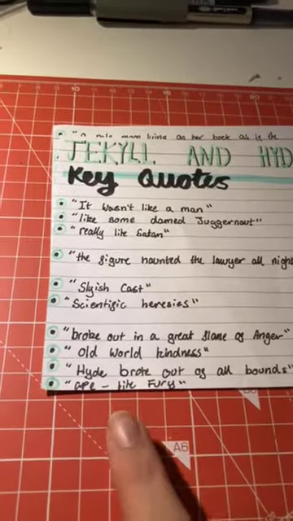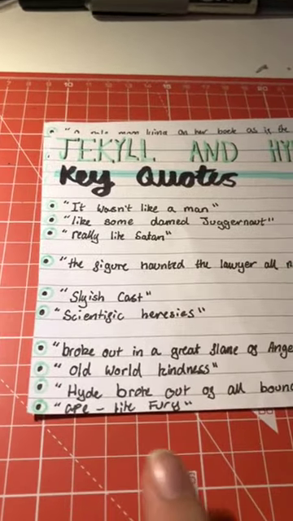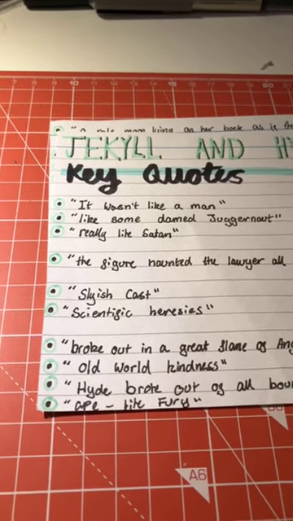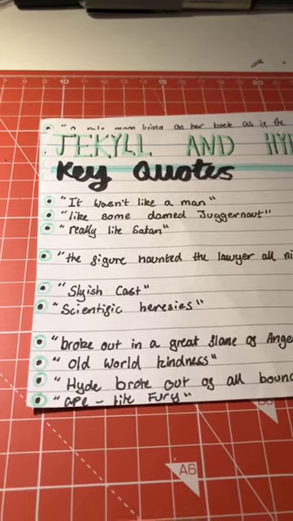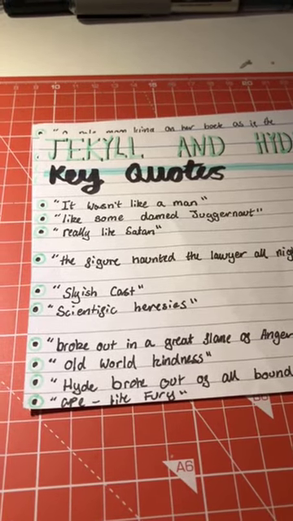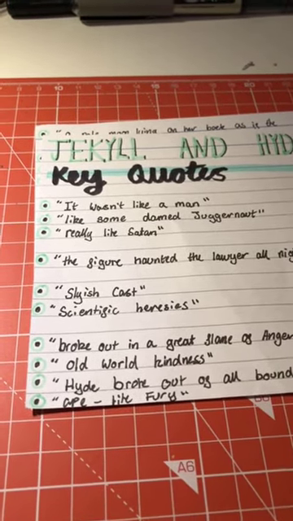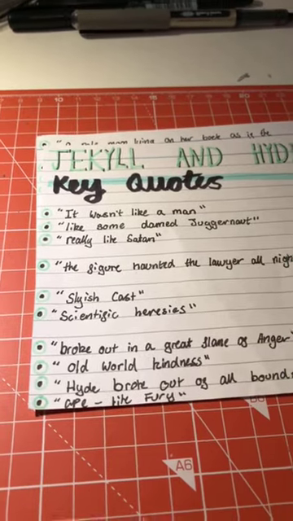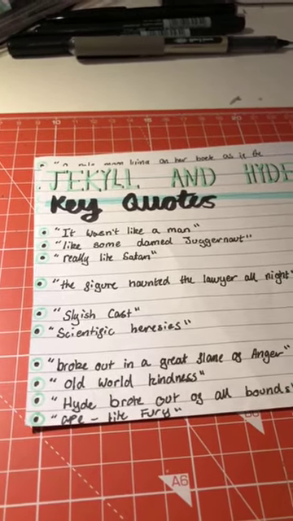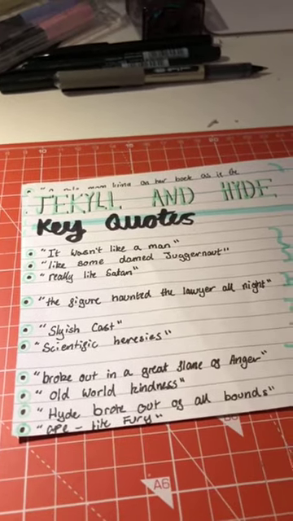The last one I picked up for chapter 4 would be "ape-like fury." Now this is just a good one for AO3 in terms of the fact that ape-like fury has connotations of evolution and atavism. Atavism is the process of being reverted back to a more primitive state.